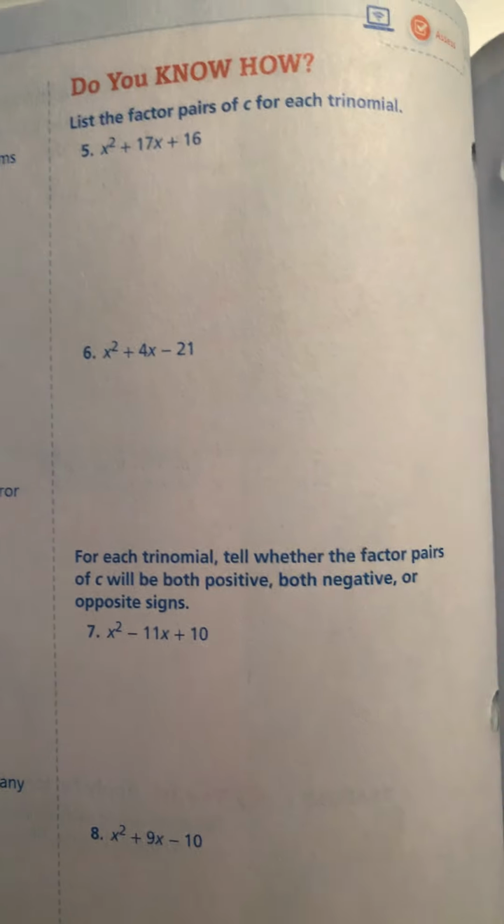Oh, is it going to zoom in or no? Maybe this will help. There we go.